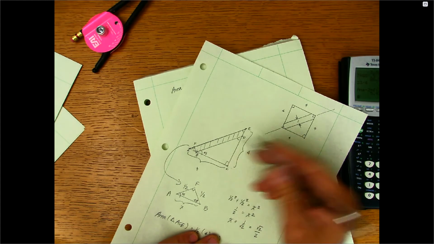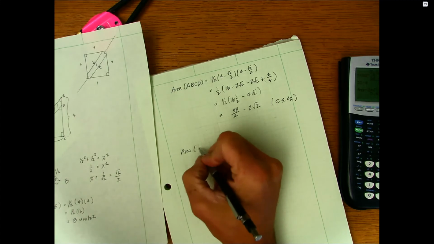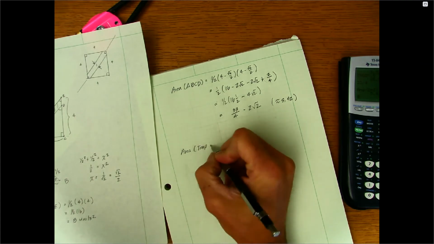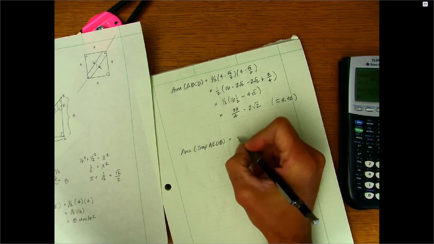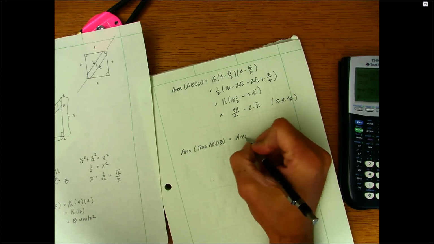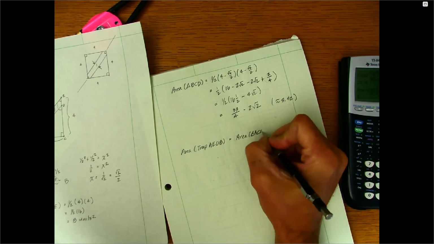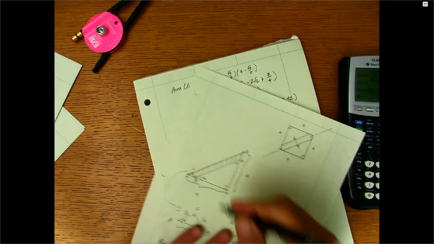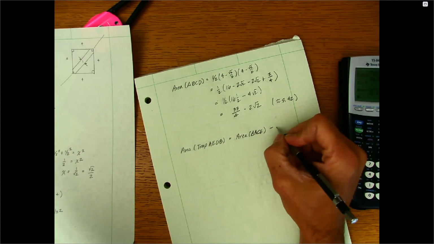It's a trapezoid, so AEDB is going to be the area of the larger triangle, ACE, minus the area of the unshaded part, BCD.